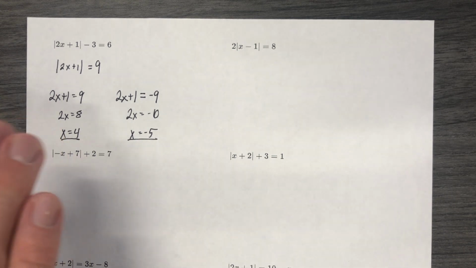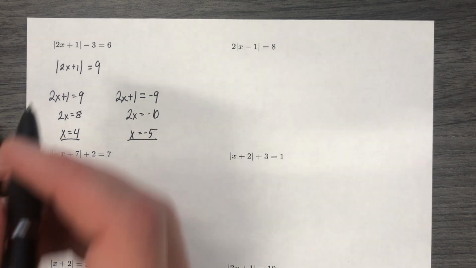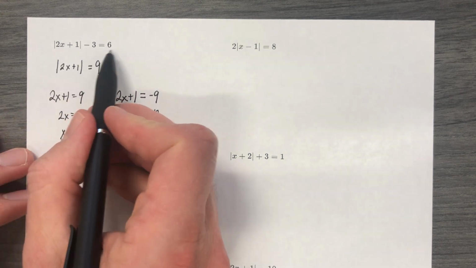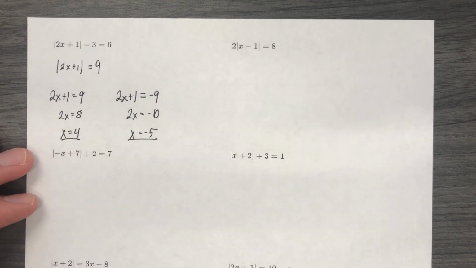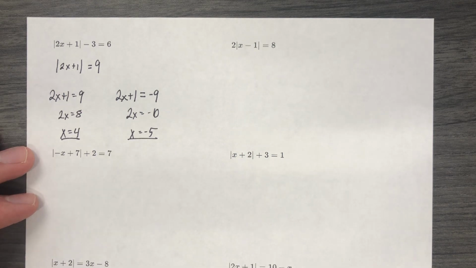By the way, totally could have graphed it from the very beginning. Y equals the left side, y equals the right. Find the points of intersection. That is faster. These are good skills to have too.